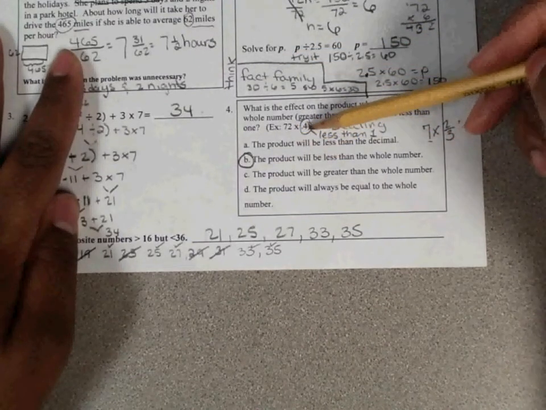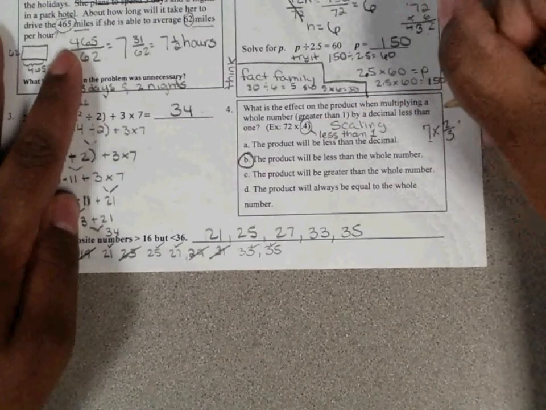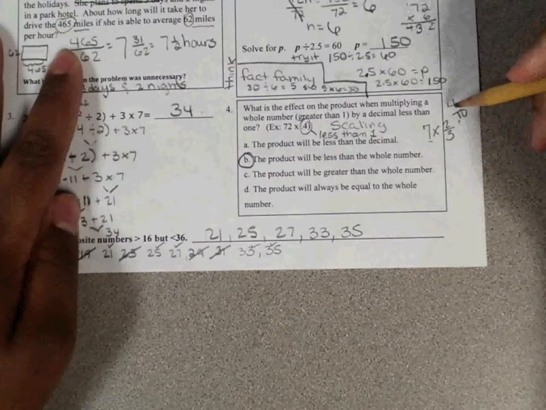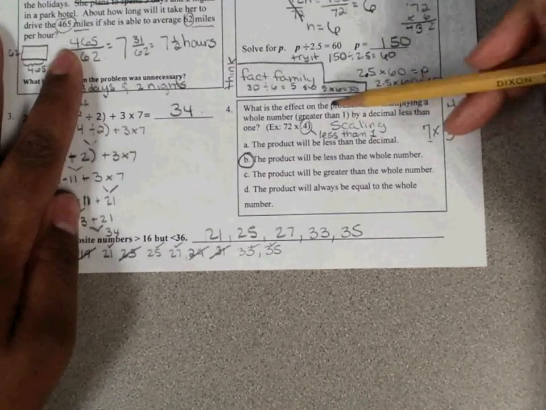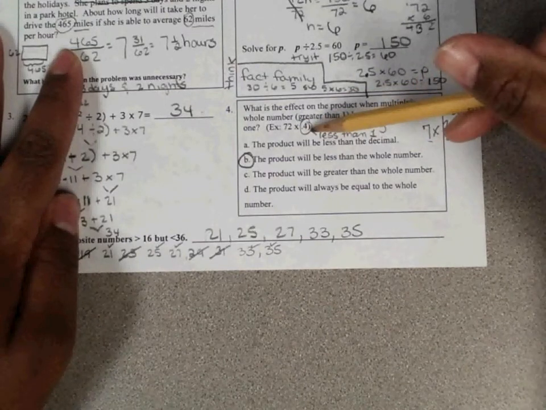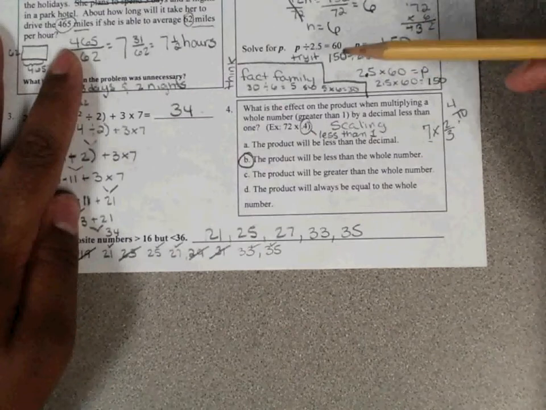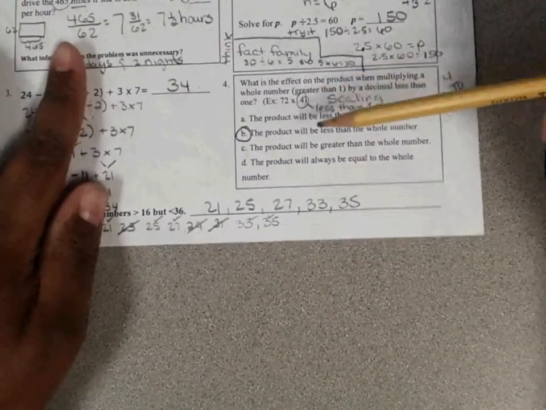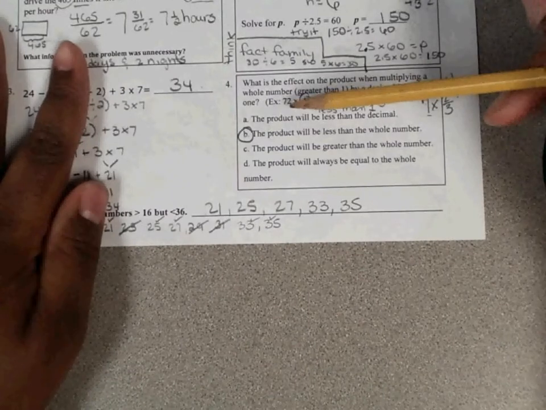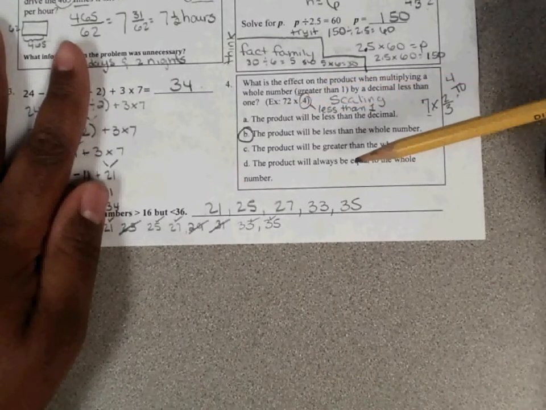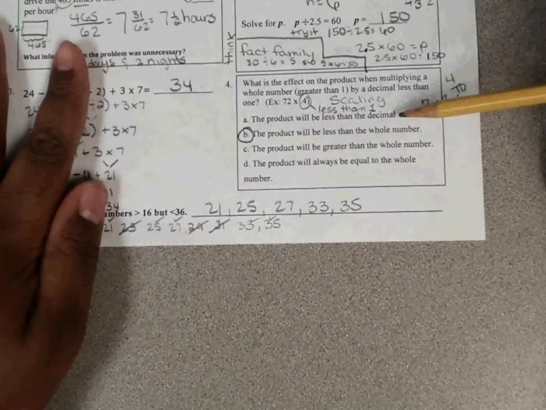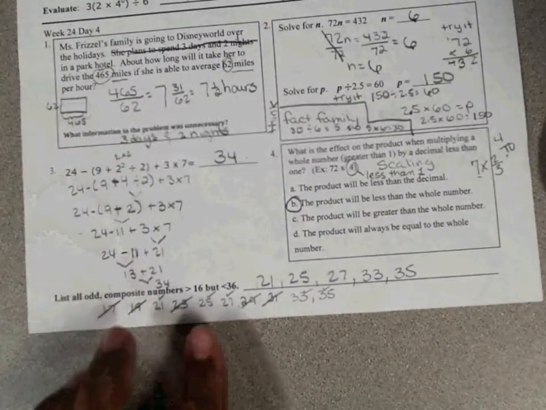Well, let's look. If I have 72 times 4/10, well, 4/10 is the same as 4 over 10. It's not a whole number. This number isn't 10 over 10, so I'm not multiplying 72 times 1. I'm multiplying it times something less than 1. Okay, so if I can remember that, then my product is going to be less than 72. So the product will be less than the whole number.